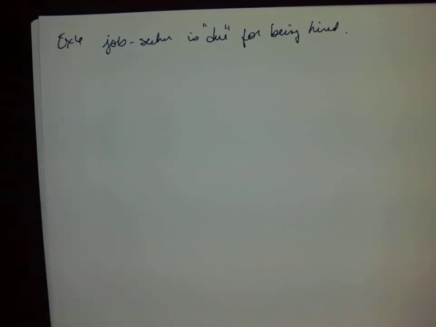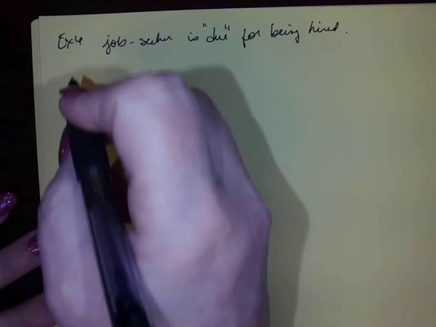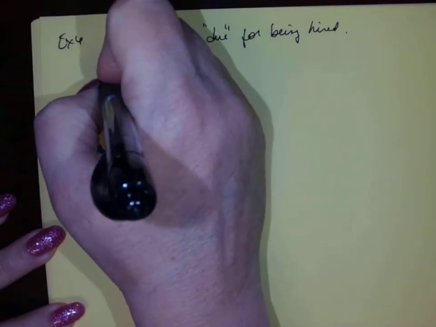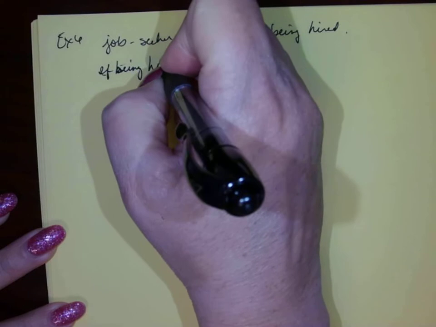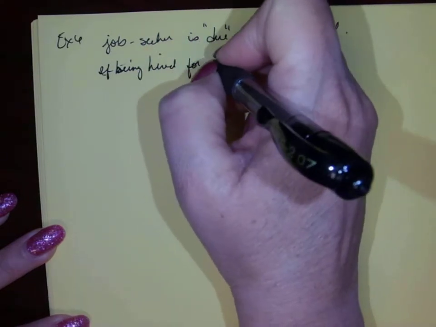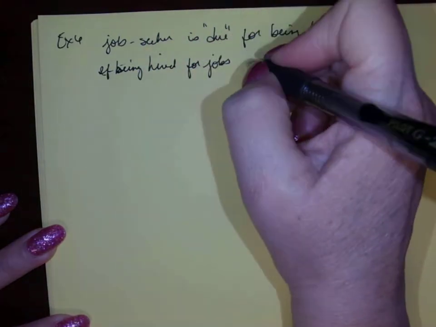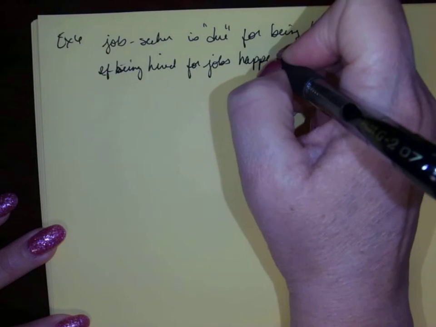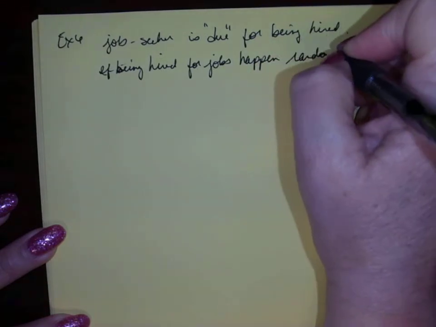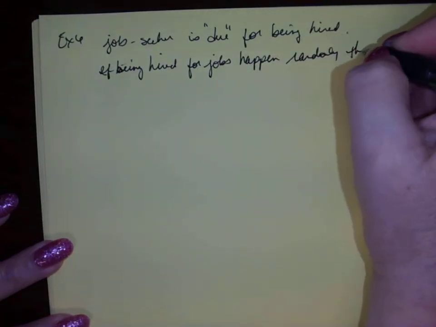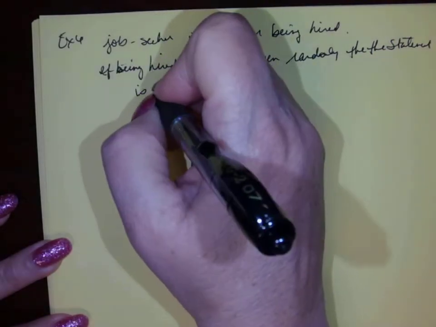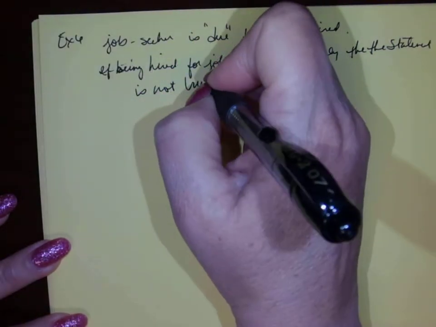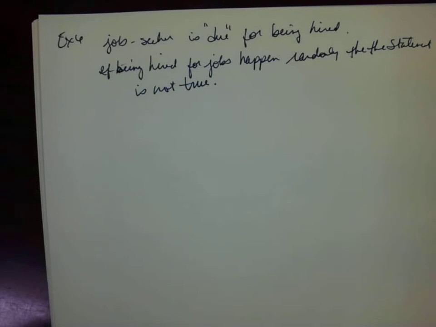All right, so let me write a little bit more of what I was saying earlier. So if being hired for jobs happens randomly, then the statement is not true. So if it's just random that you get a job, it won't be true because it has nothing to do with how many you send in. It's just a random thing, right?